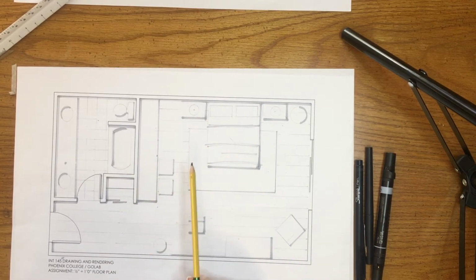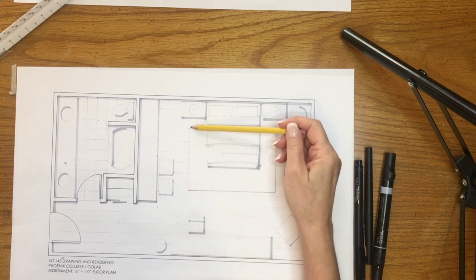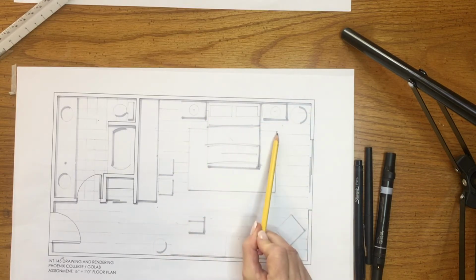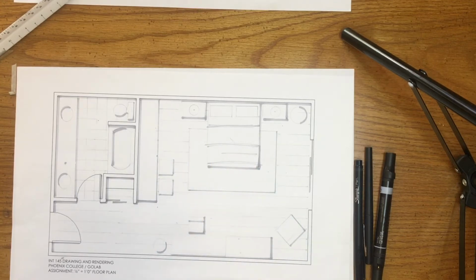So I drew the bed, the nightstands. I added an area rug under the bed. So your area rug is 72 inches or 6 feet by 9 feet across or 108 inches. So that's a 6 by 9 area rug.